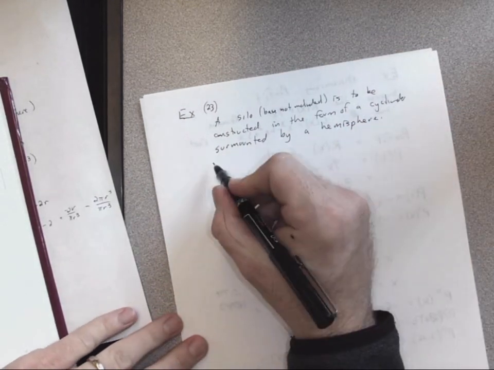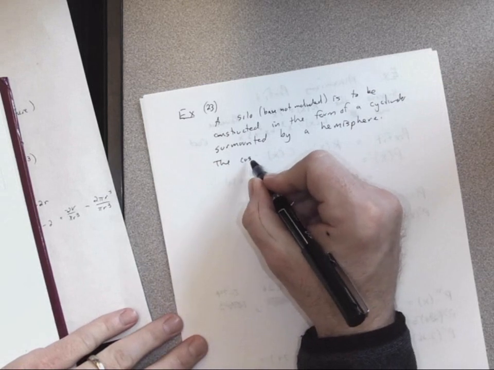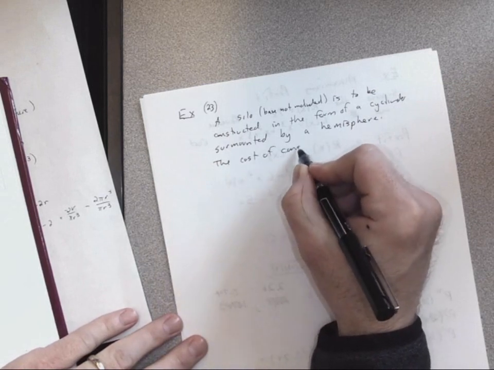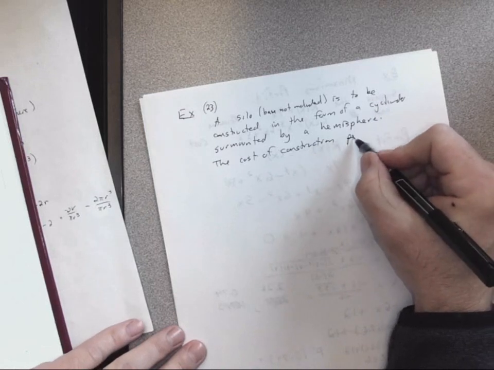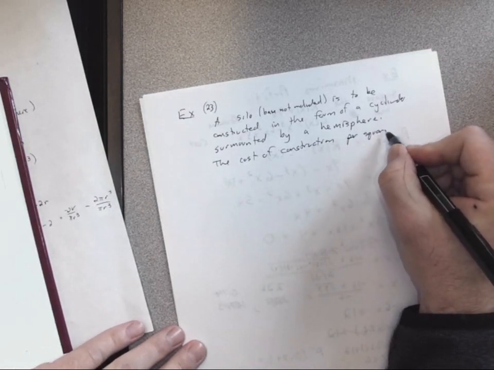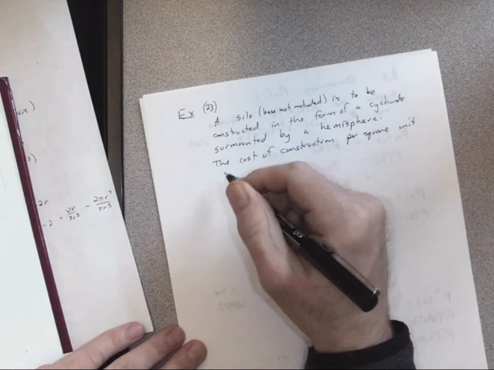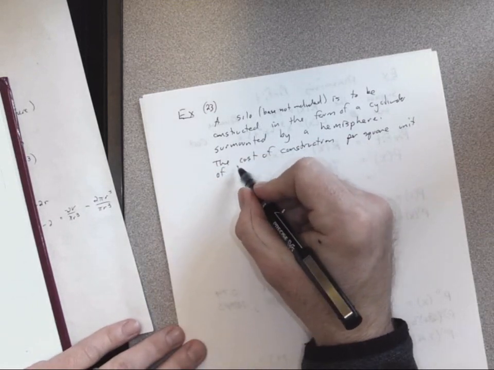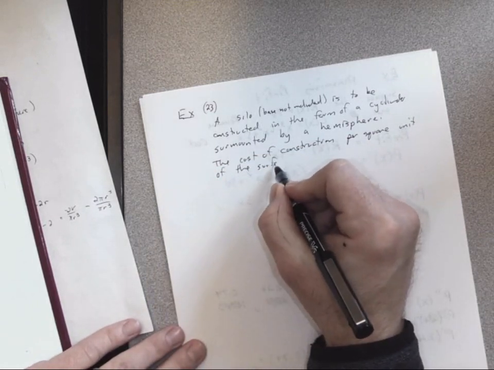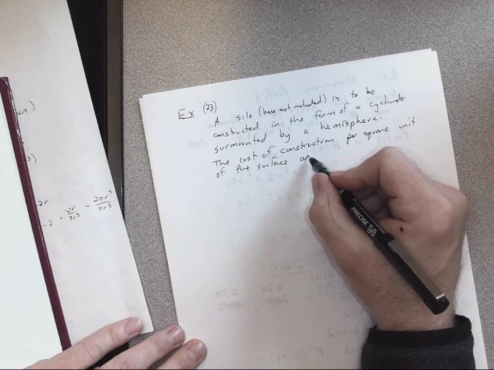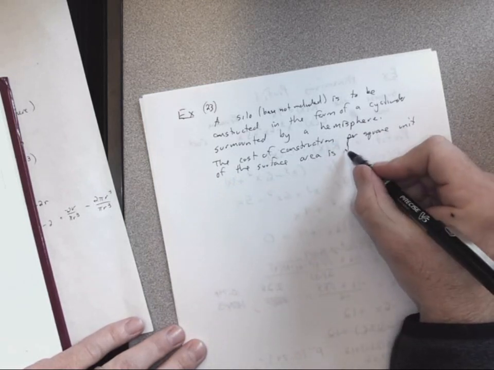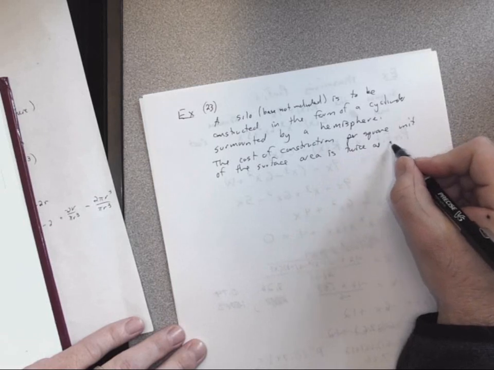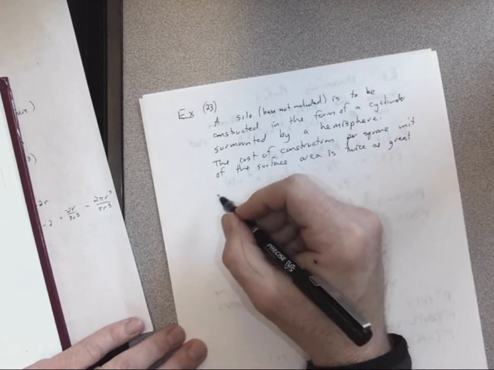Okay. The cost of construction per square unit of the surface area is twice as great for the hemisphere as the cylindrical wall.